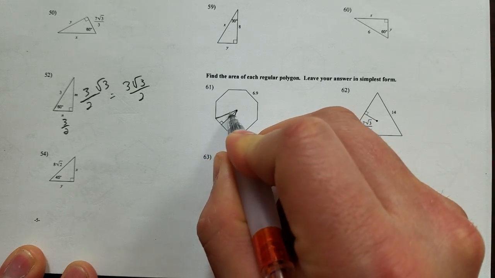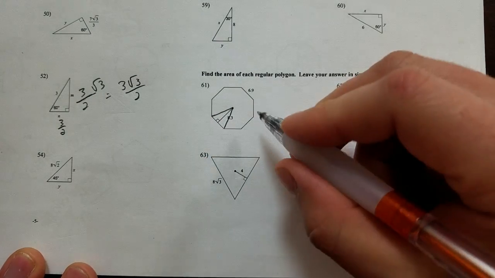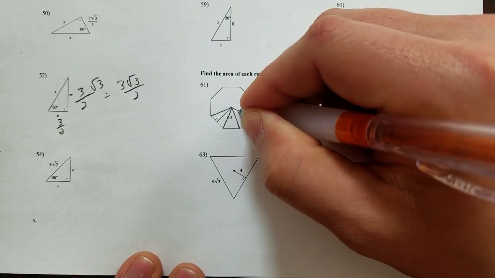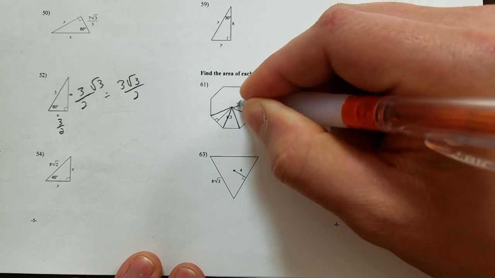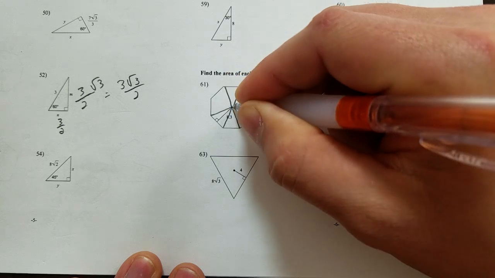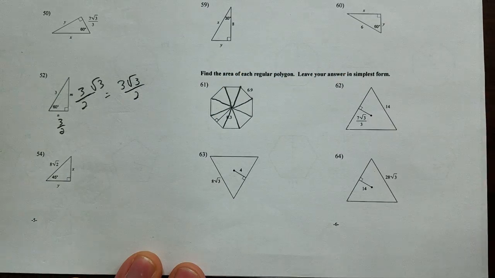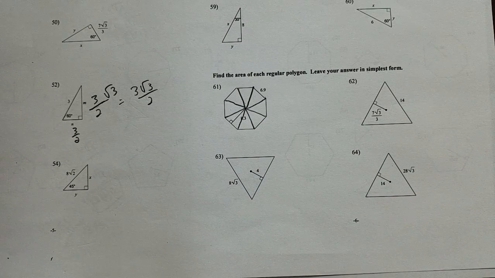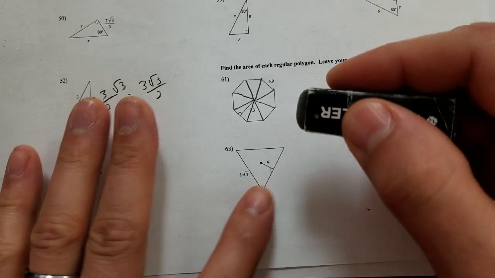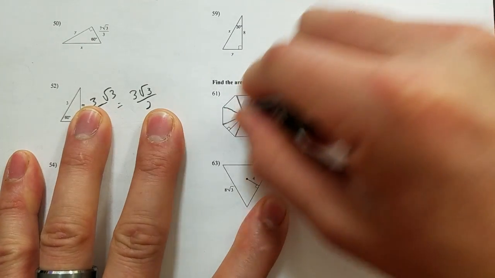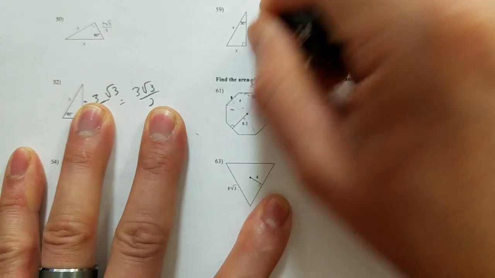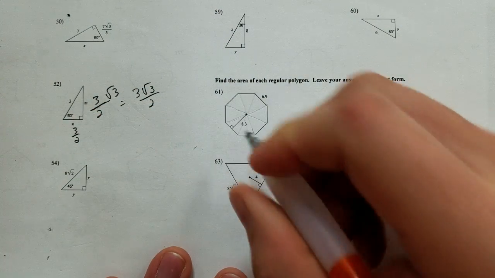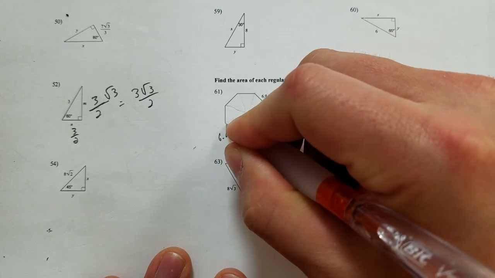Here's one triangle in this octagon, and then there's going to be one original triangle, 2, 3, 4, 5, 6, 7, 8 triangles. And so you can see that those 8 triangles would all match, and we can figure out the area of one of them, because if all the sides match, then this 6.9 would be the same as this 6.9 side down here.